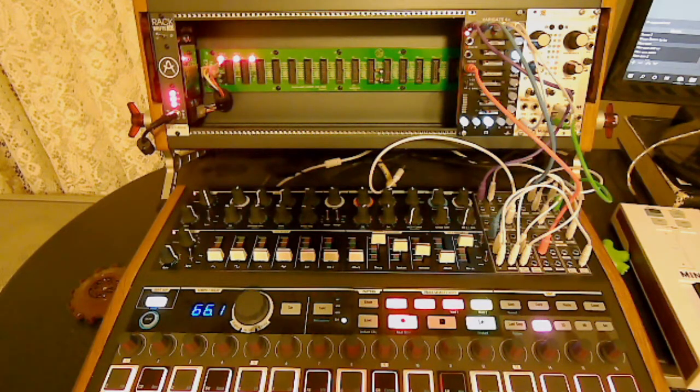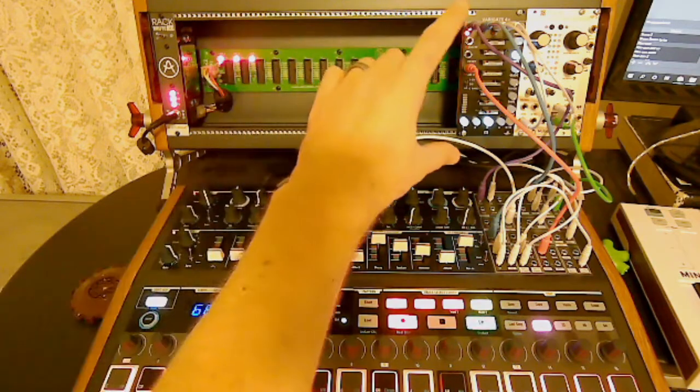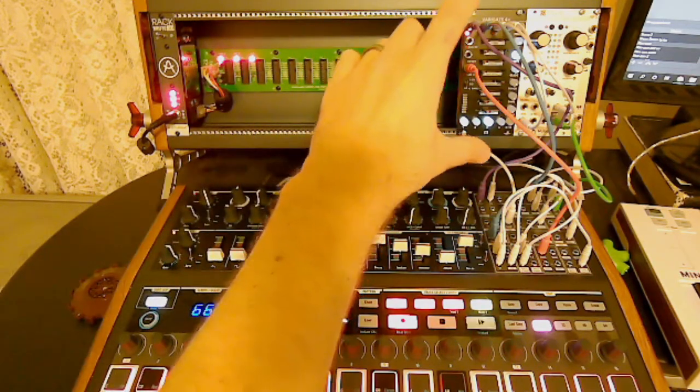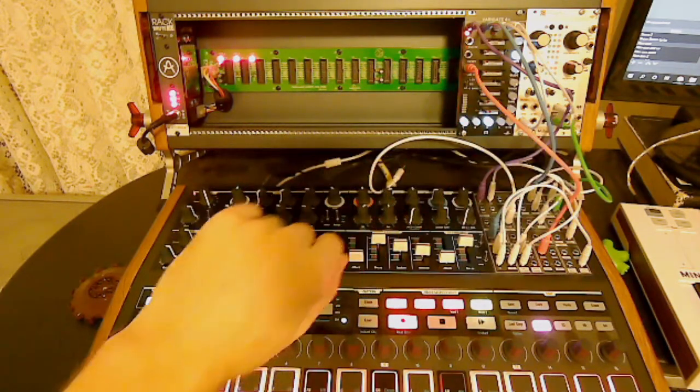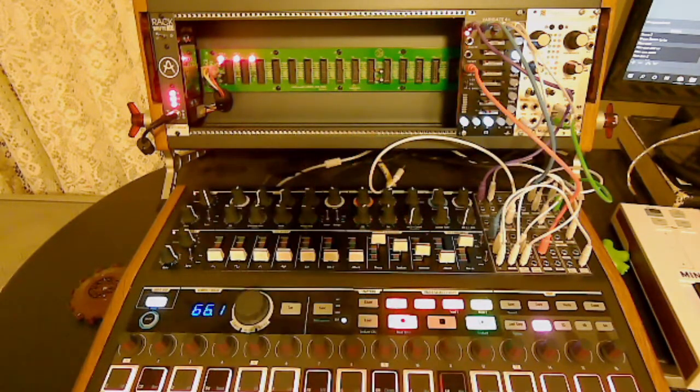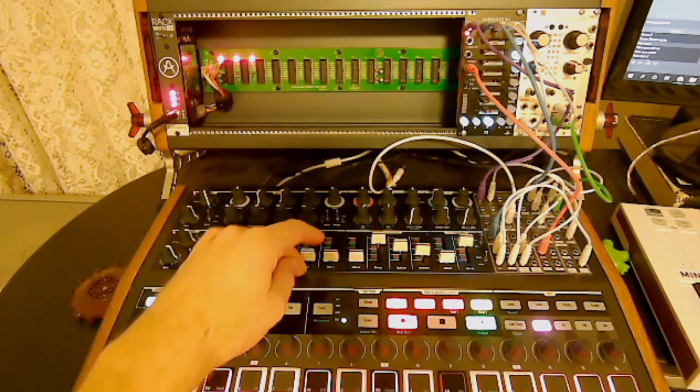Hey guys, here is my patch explanation for my most recent patch that I really enjoyed making. My thought with this was I really wanted to explore using the Varigate 4 Plus to program my melody. I'll talk about how I did that in a little bit, but I really wanted to explore the randomness and the probability of the gate outputs, as well as the probability you can add into note CV inputs as well. So let's start talking about the drums first.